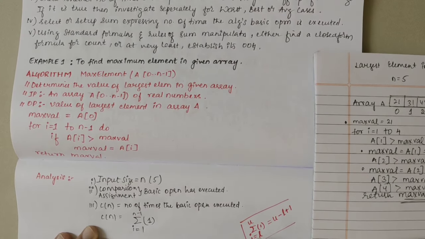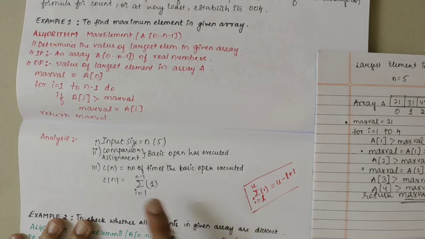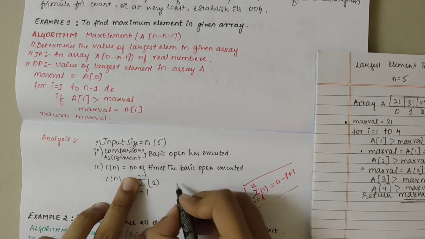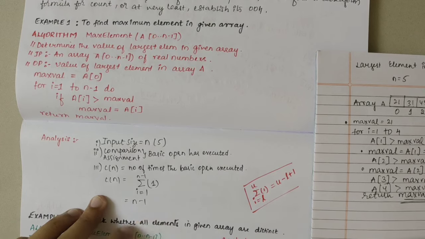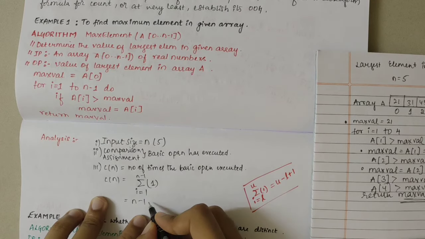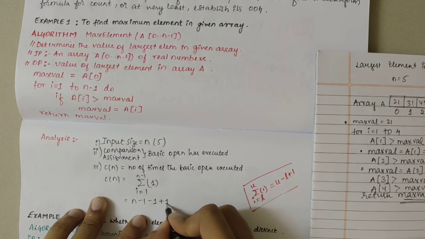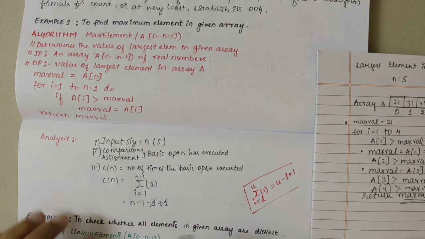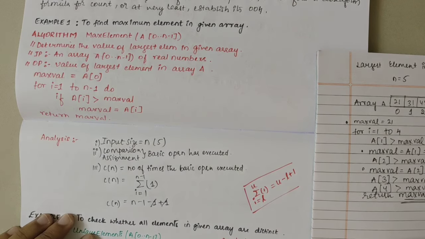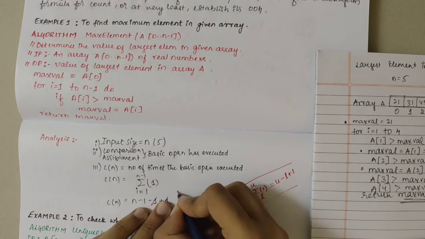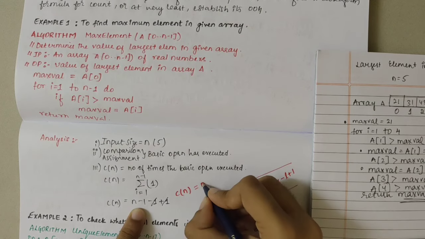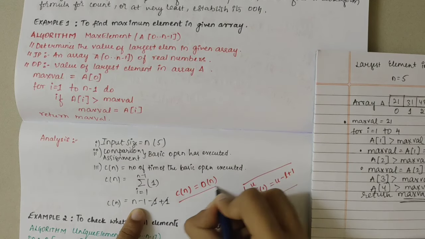So substituting this formula here, I would get the lower limit here, and the upper limit here is n minus 1, right? So the lower limit is n minus 1 minus 1, and plus 1 is there here. So minus 1 plus 1 cancel, and I'll be left with n minus 1. Neglecting the constants here, I can write the C of n value to be equal to n minus 1. So I can write it as order of n, big O of n.